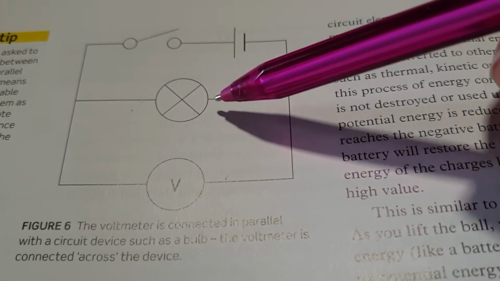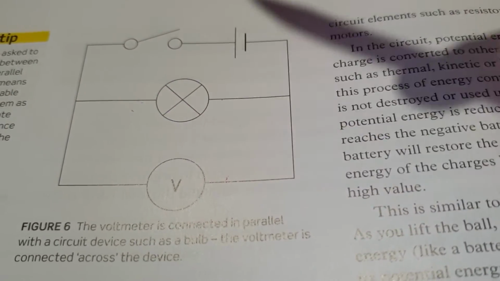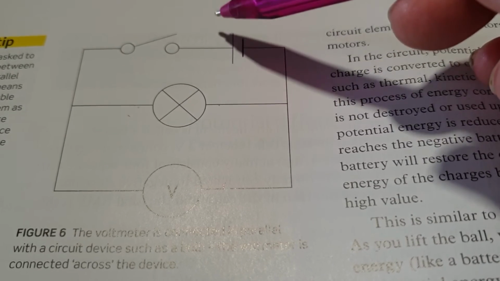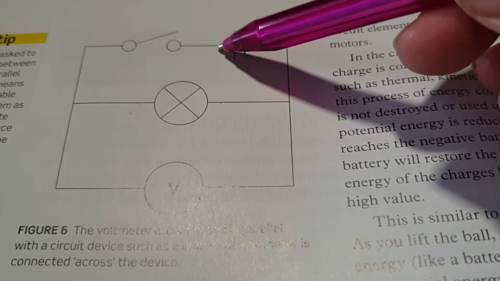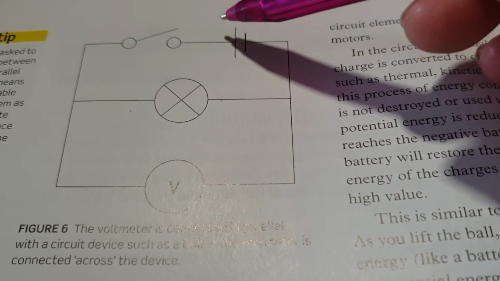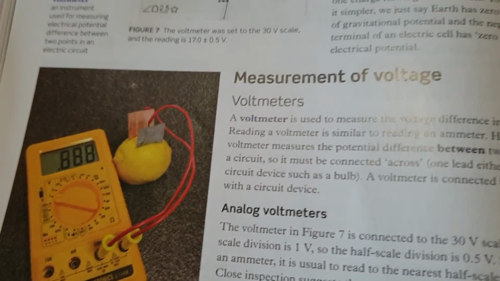So measuring from here to get the voltage drop as it goes through there, or you could measure from there to there to get the voltage increase, the potential energy increase as it comes in through this battery here. Measured in volts, you can use analog ones, or you can use a multimeter.